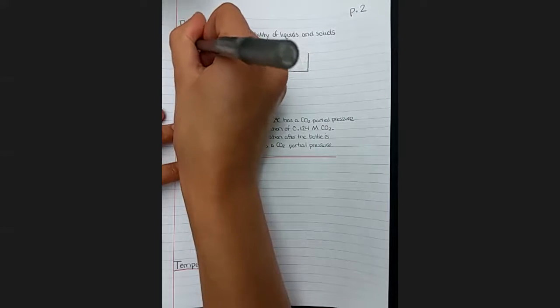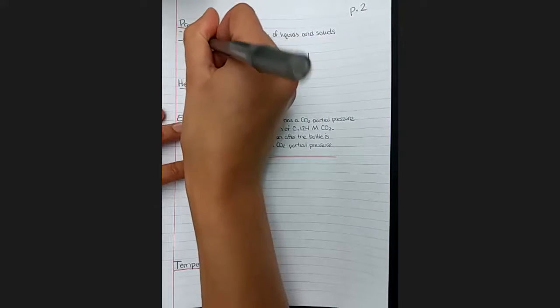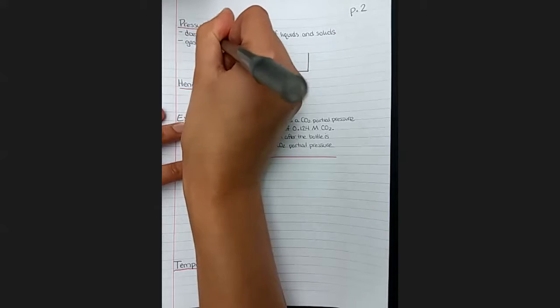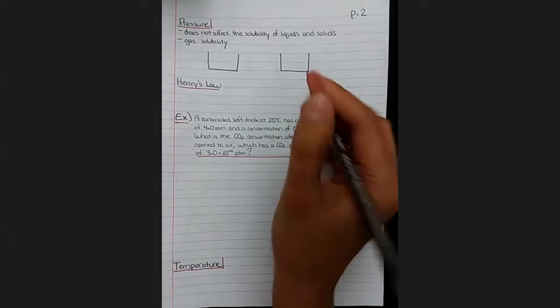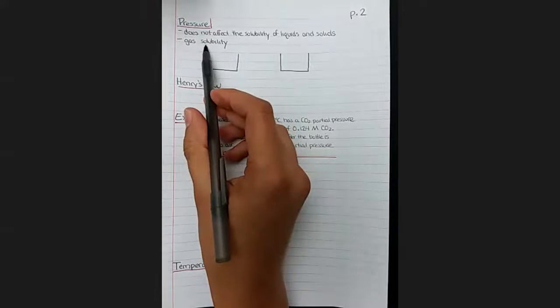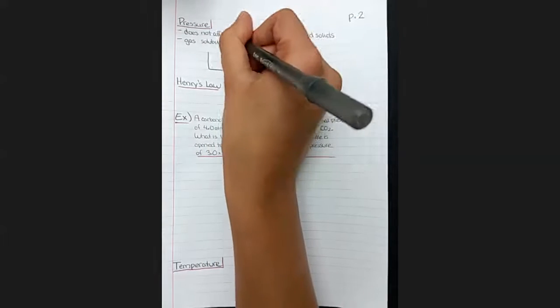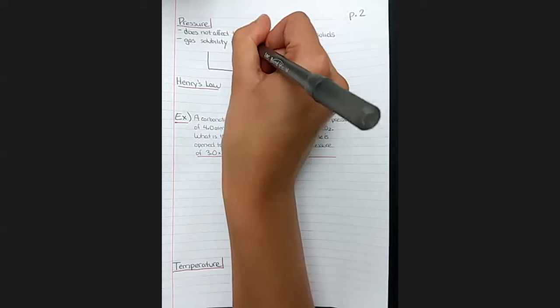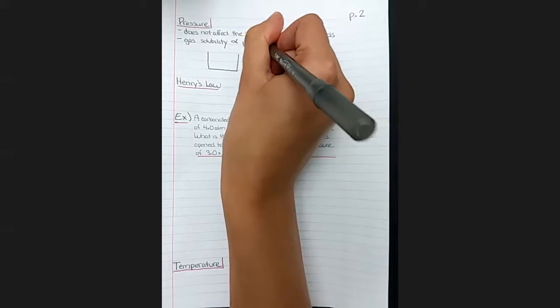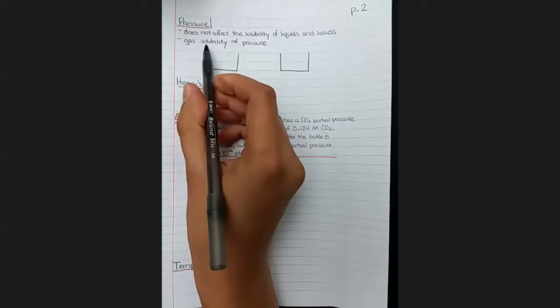However, if you were to compress a gas, which is very spread out and takes the full space of its container with lots of empty space between particles, you would cause a change. You would be able to compress that gas. And because of that, changes in pressure cause a proportional change in the solubility of a gas.